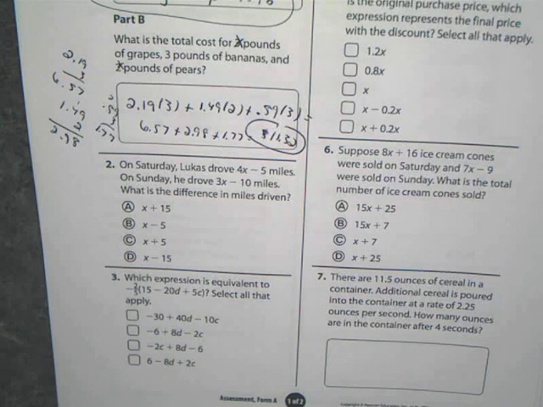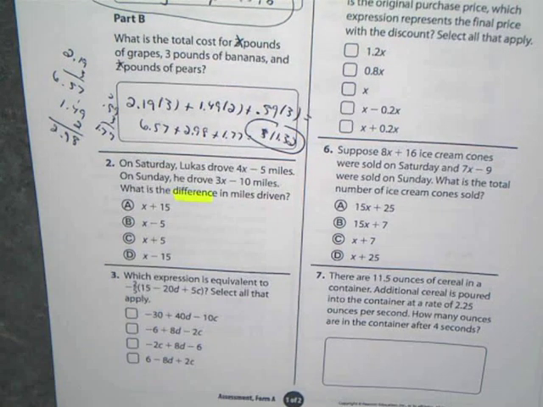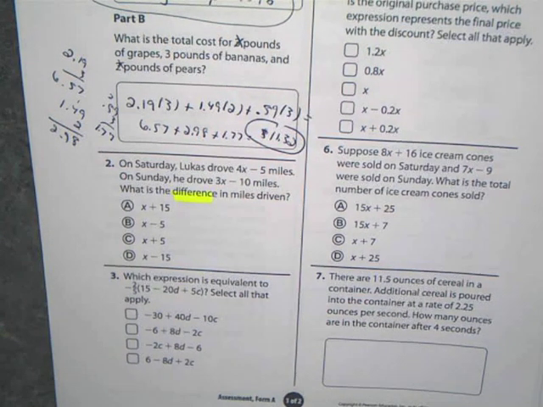Question number 2. On a Saturday, Lucas drove 4x minus 5 miles. On Sunday, he drove 3x minus 10 miles. What's the difference in miles driven? Now, key to this question. When it says difference, I need someone to raise their hand. Tell me, what does difference stand for?